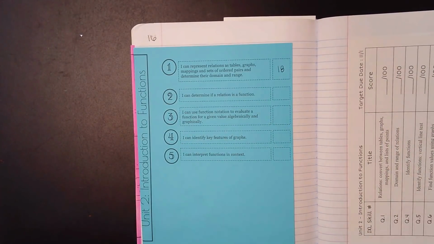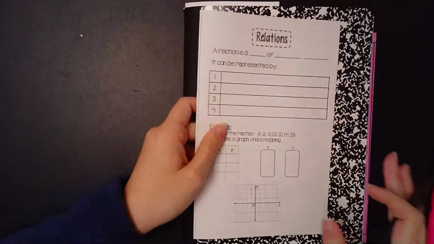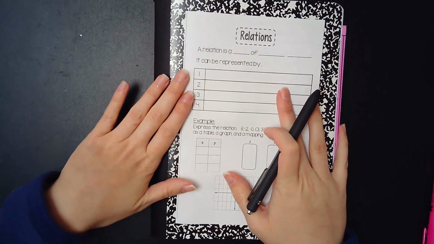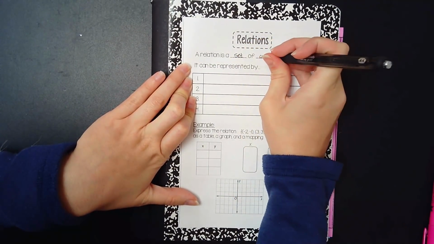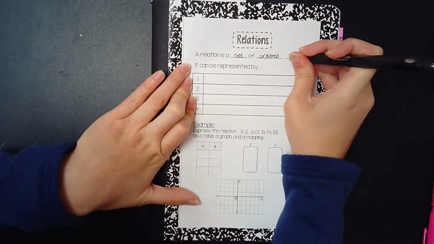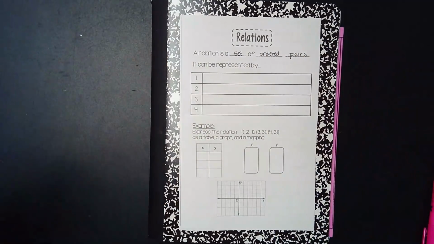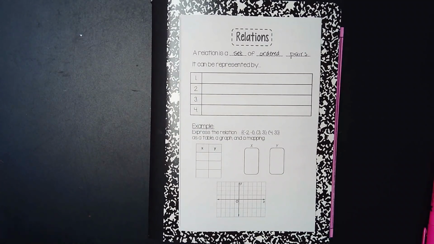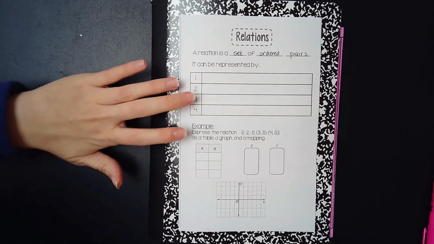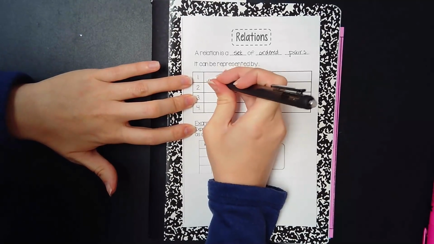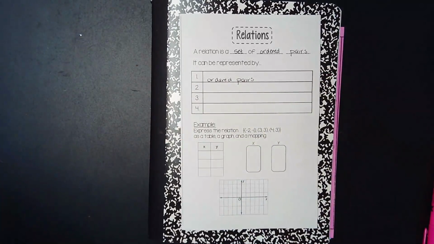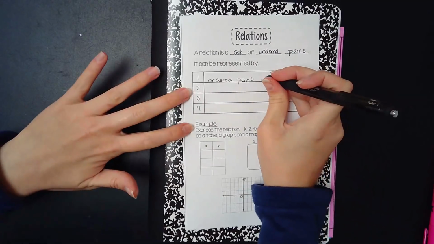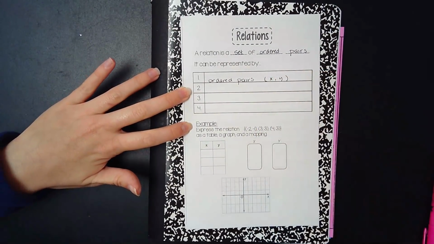And we're going to start by talking about what a relation is. So a relation is a set of ordered pairs. And we can represent a relation in 4 different ways. The first one is as ordered pairs. And ordered pairs are what we use to graph points. So that would be like in parentheses, you would see x comma y.